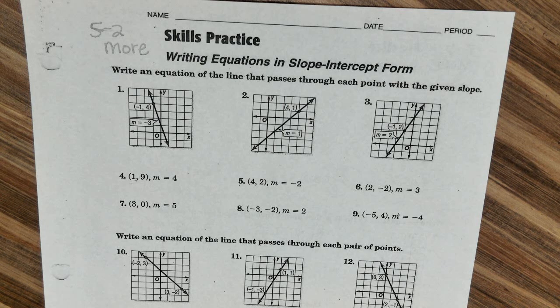Today we're going to do 5-2 more, which is just an extension of Friday's lesson. So we're going to go through and look at what you're going to be expected to do, and we'll talk about how to do each section, which you should already know how. And we are going to do the entire front and back since you have the whole class period, okay?